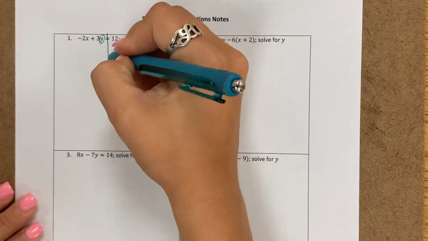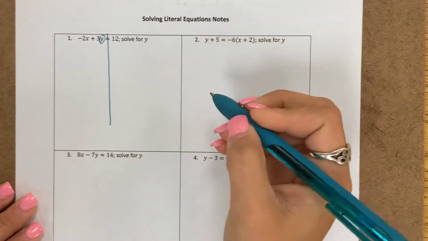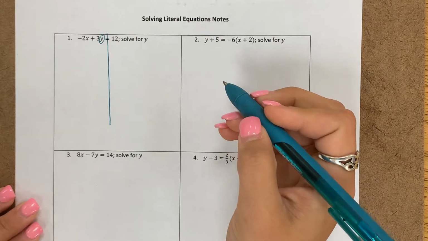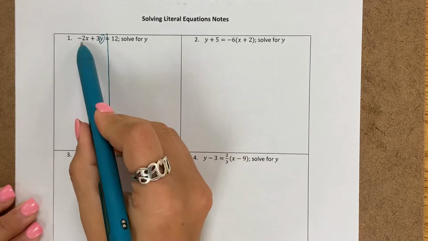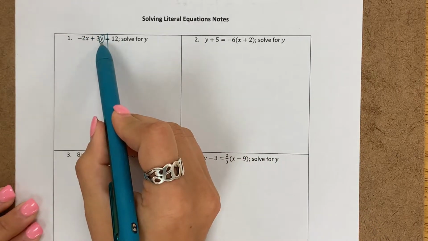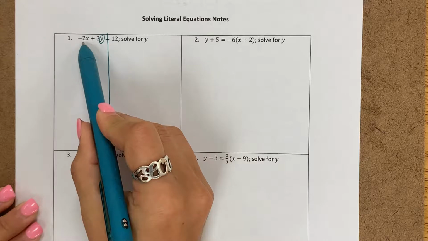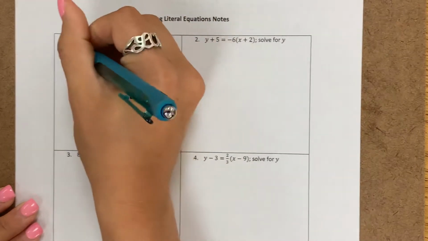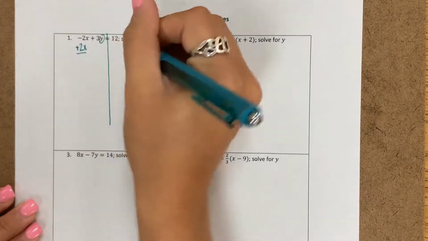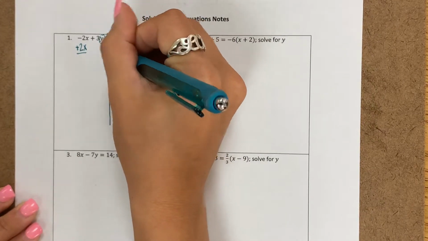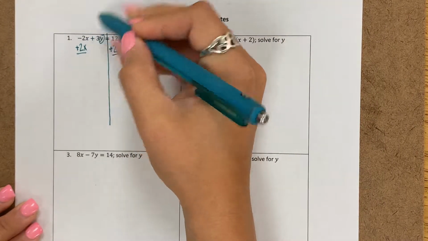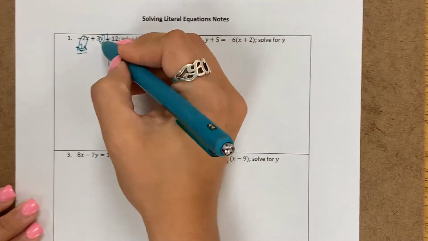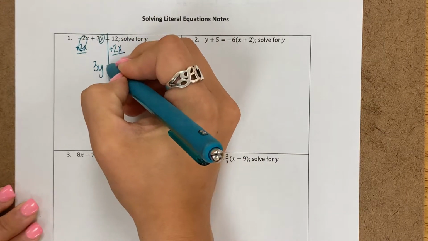So we start by drawing our line down the middle just like normal. And it's going to work similar to a two-step equation. So right here, we always want to get rid of what's not directly attached to what we're solving for. We're going to move the negative 2x. We move that by doing the opposite. So we are going to add 2x to both sides. Negative 2x and positive 2x zero each other out, and we bring down our 3y equals.